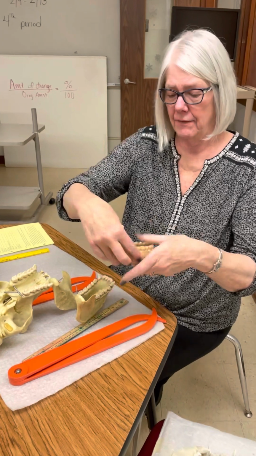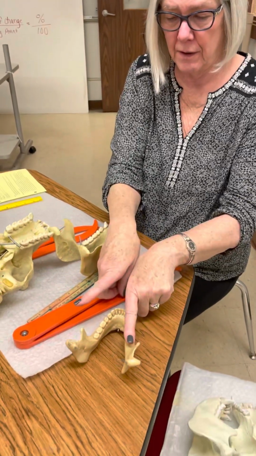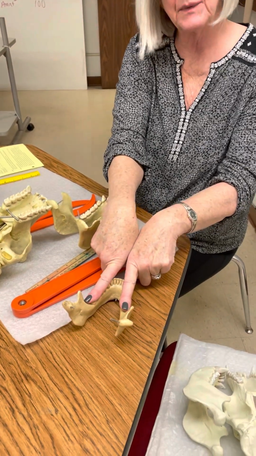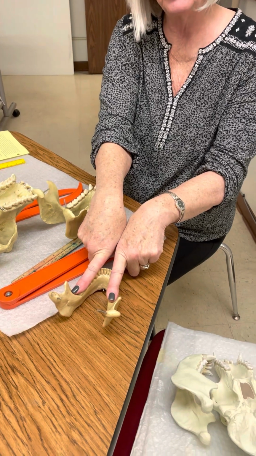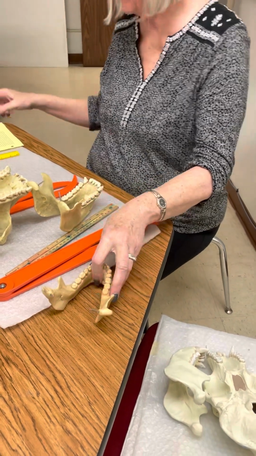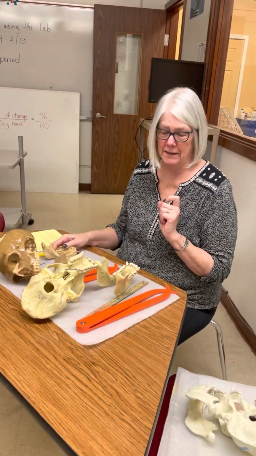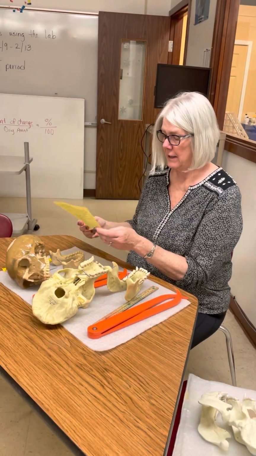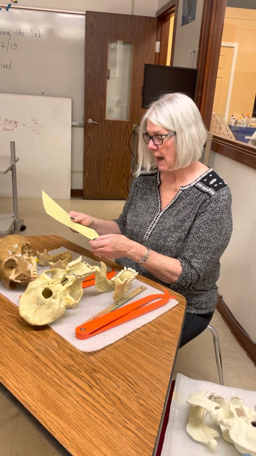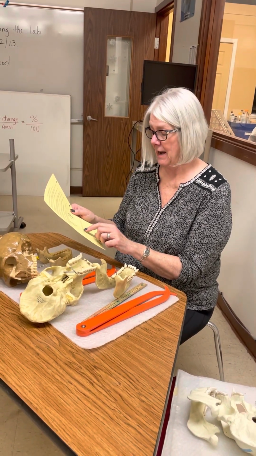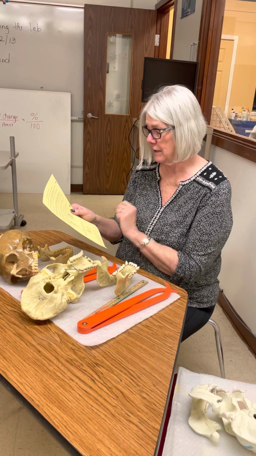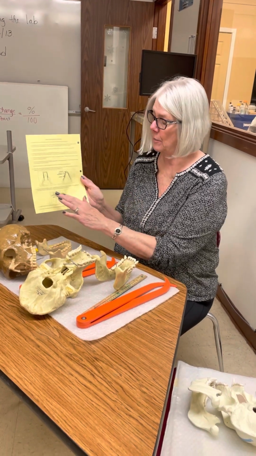So here, if you lay your fingers on the molars, you'll notice what happens. Okay, is that a U shape or a V shape? That's what you're deciding. The dental formula is a bit tricky. You have to know what your teeth are. So here it says, count the number of incisors, canines, premolars, and molars in half of the mandible. And I drew a little picture here.